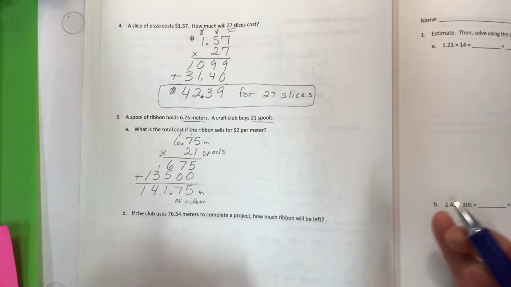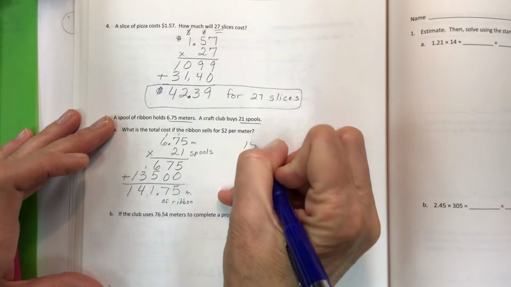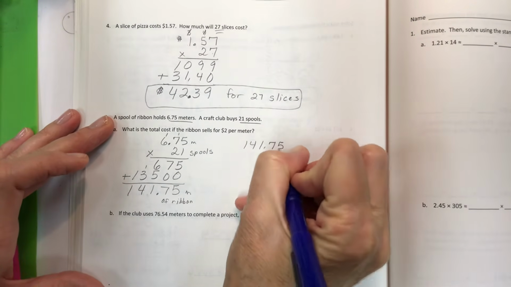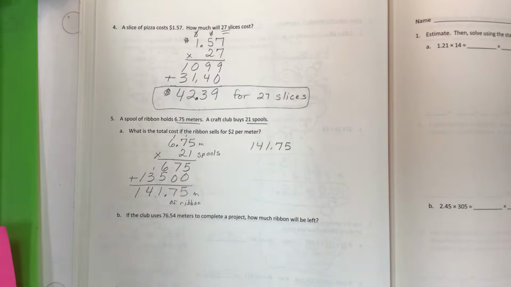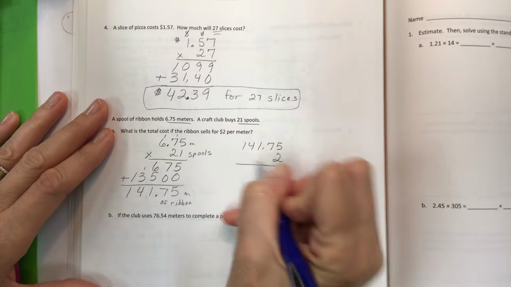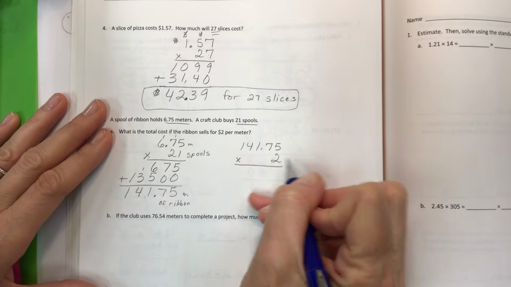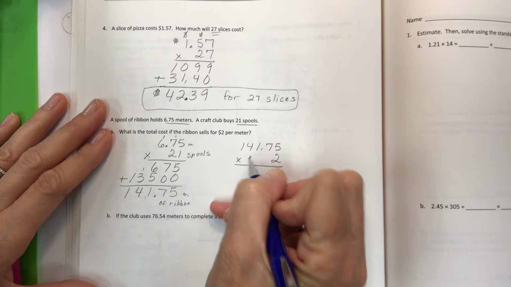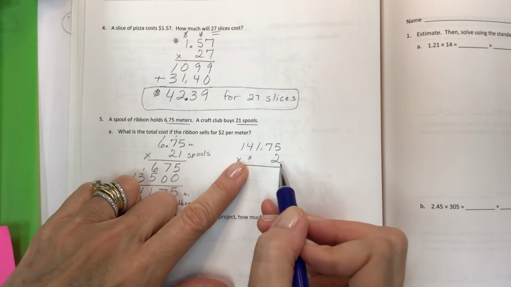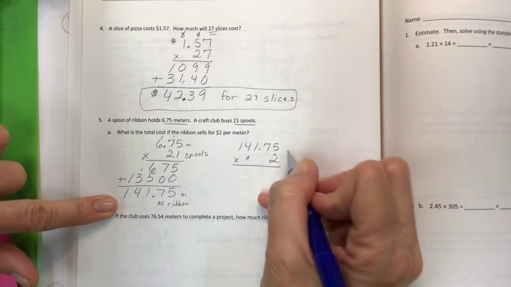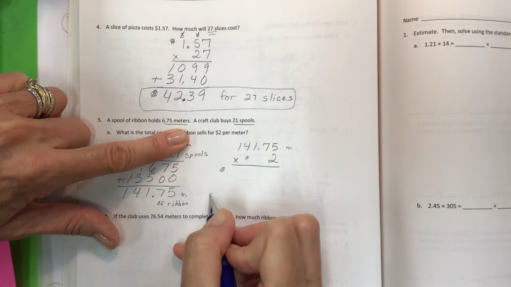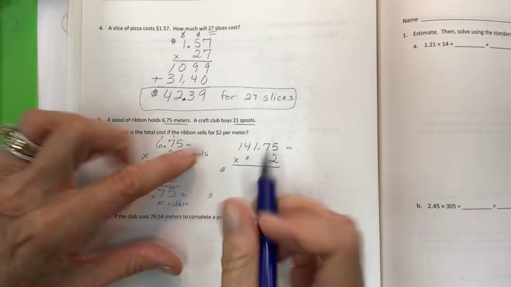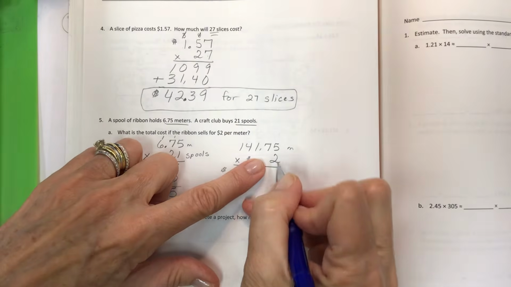So I need to take my ribbon and multiply it by $2 per meter. Now this is going to be 2 ones, so I don't have to have any decimals. I can just put the 2 there. And it's money, so you can put a little dollar sign. We just don't want to forget that it's money, because this is length and this is money, and we're looking for cost. So final answer. Oh, but we won't have multiple products, so I don't need that down there.